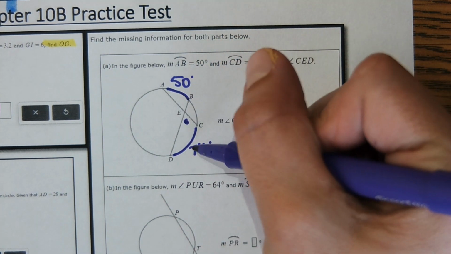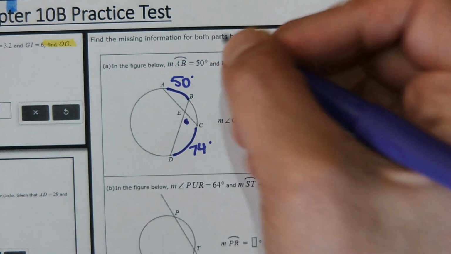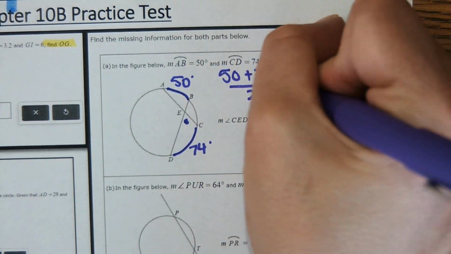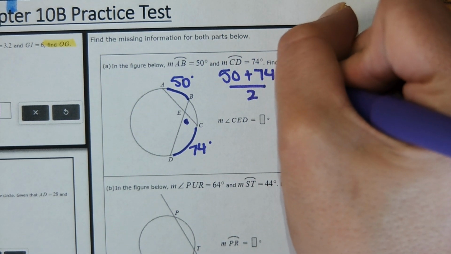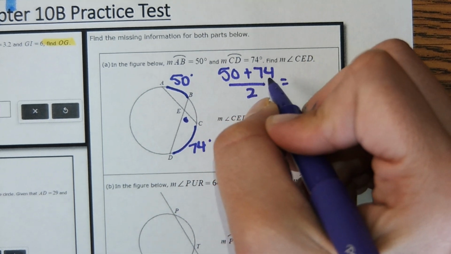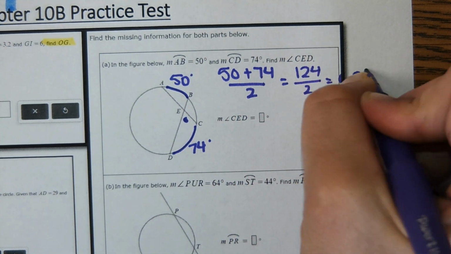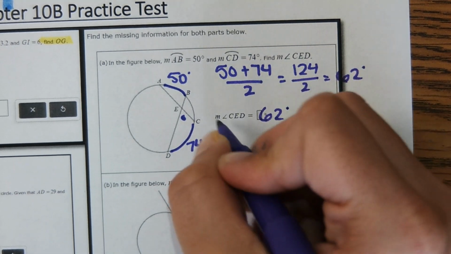Okay, so the average of these two arcs is going to be this angle measure. So we can add 50 plus 74 divided by 2 equals the angle. So 50 plus 74 is 124. Divided by 2 is 62 degrees. 62 degrees here.